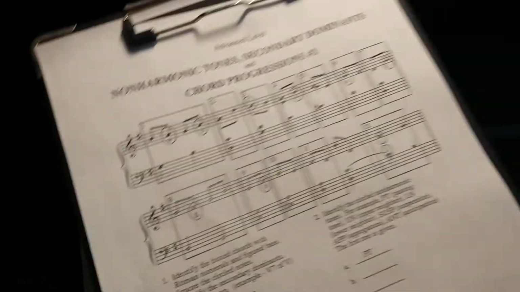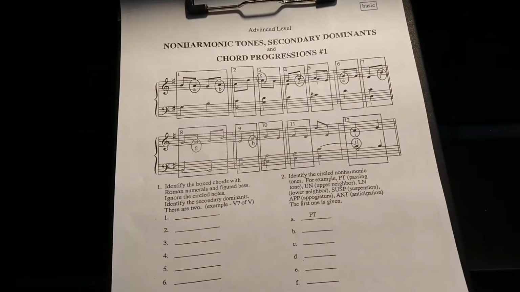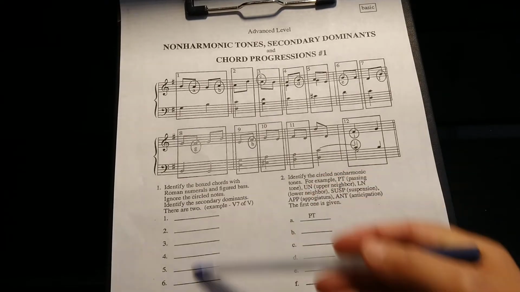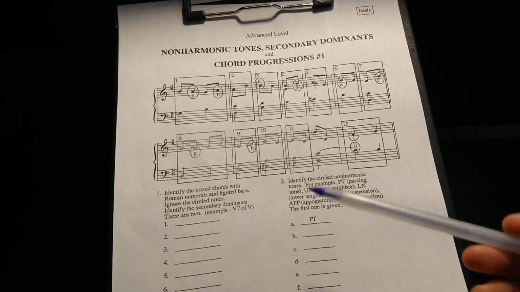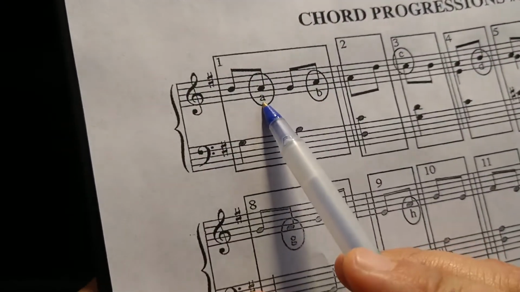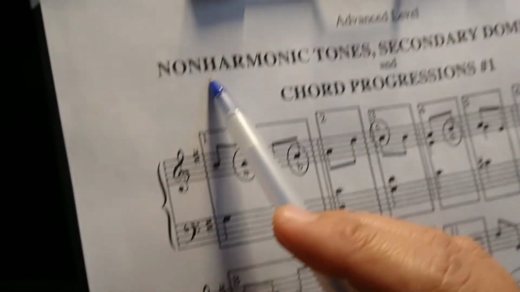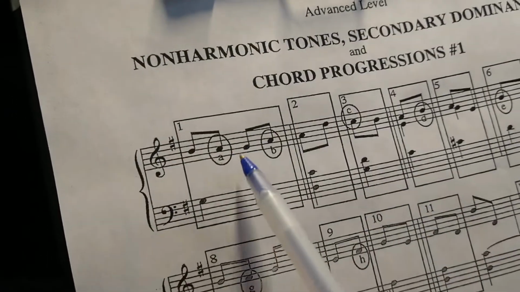So at your page 28, now we are at the right side. Later we will come back to the left side. For example, the first note. So this is your example. All the circled notes are non-chord tones, which are non-harmonic tones. That means the same thing.